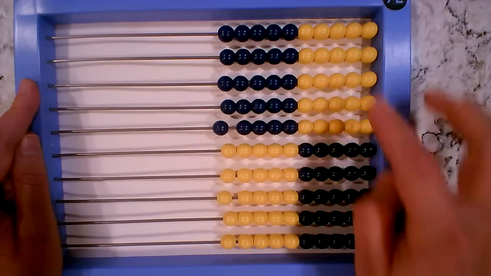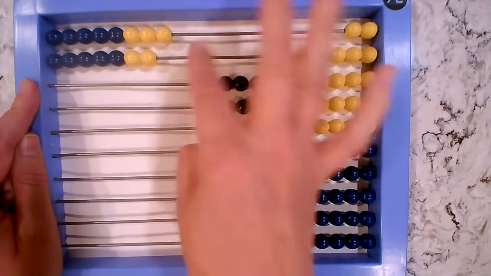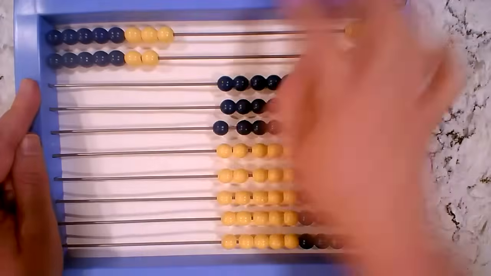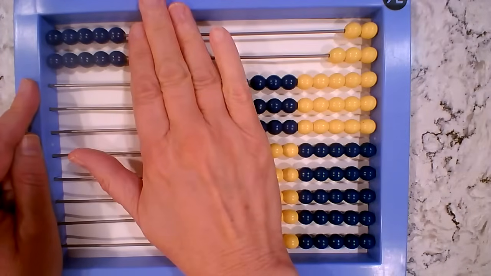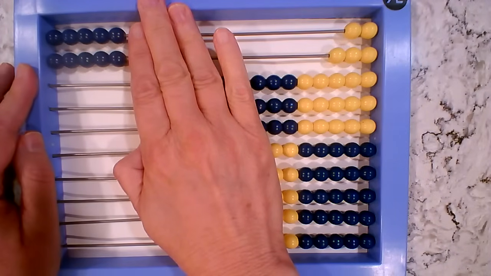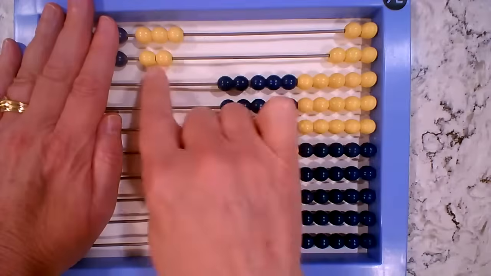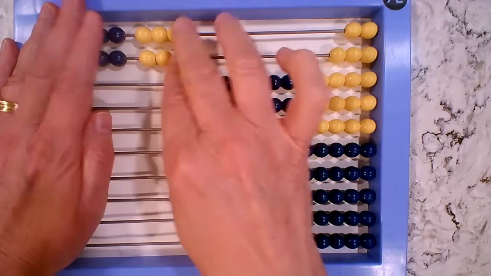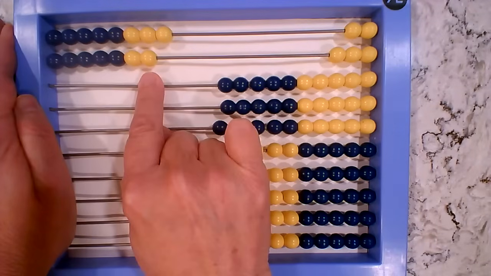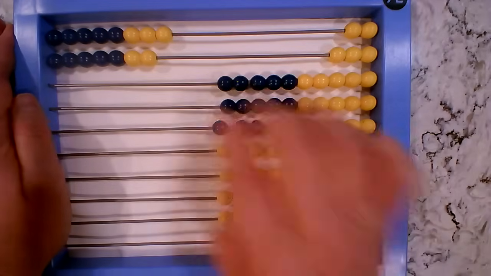Then we'll do, let's see, 8 plus 7. Now we're getting harder, right? Now, remember, we're taking a look at this. How many blue beads do we see over here? 10. Now, how many yellow beads do we see? A total of 5. So our answer is 10, 5, or 15. See how this is working?